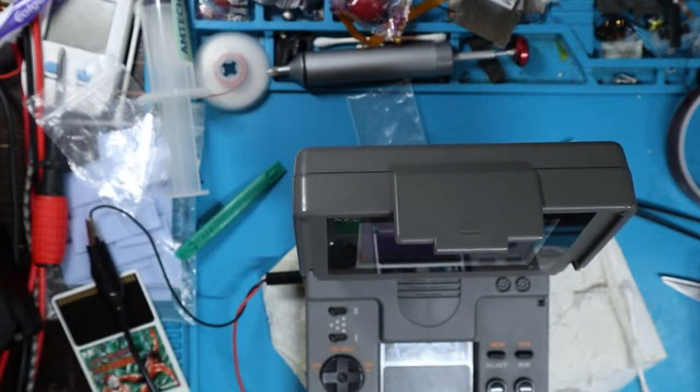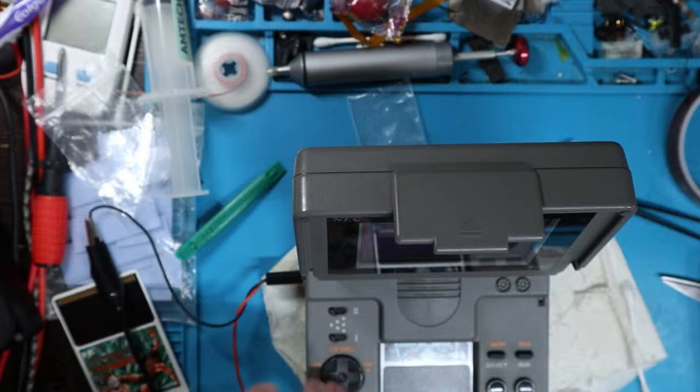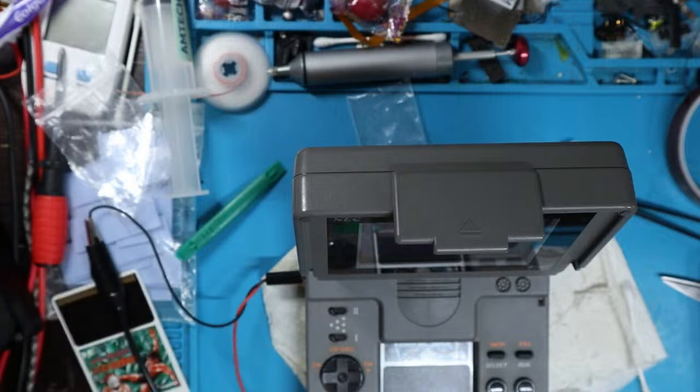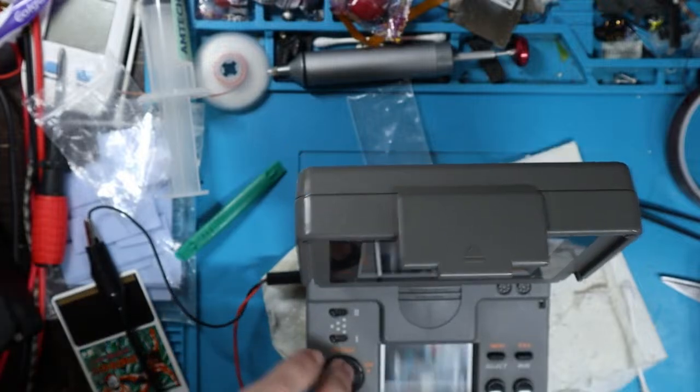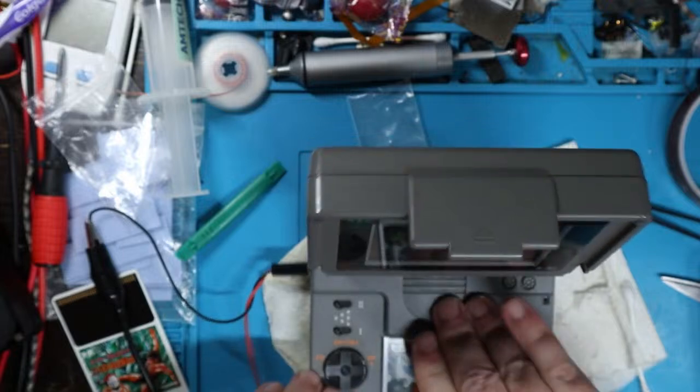No. Yeah, it kind of helps to put the game in the correct way.